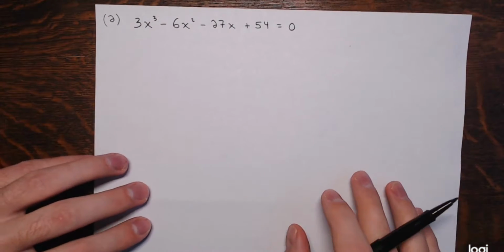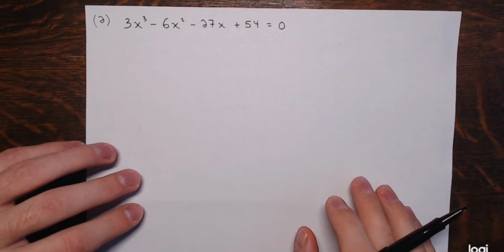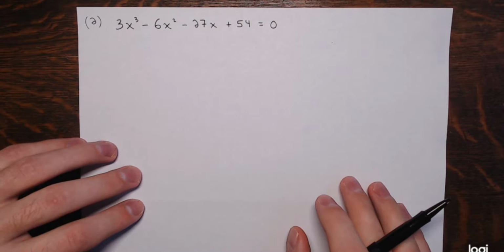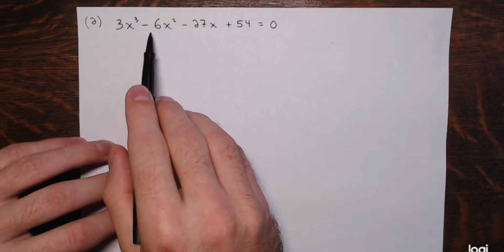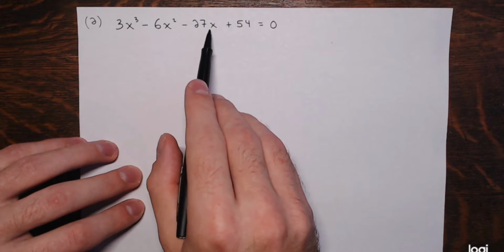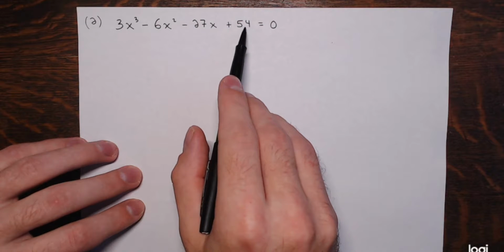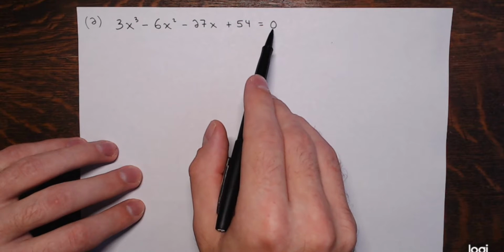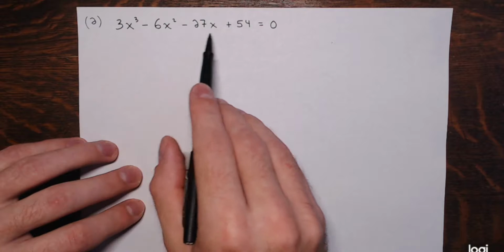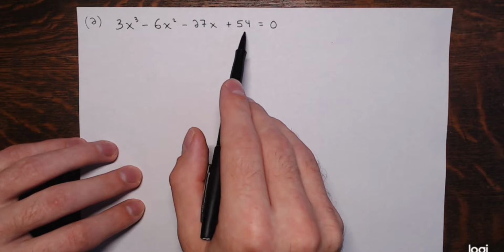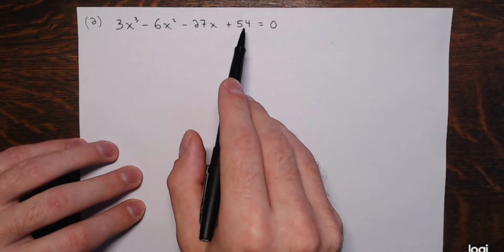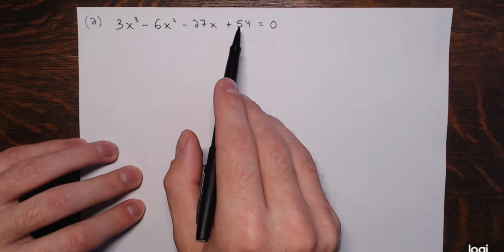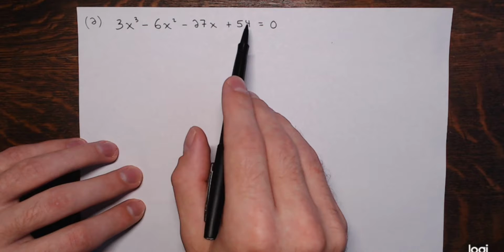Alright, so the next example is a third degree polynomial equation, or a cubic. So we have 3x cubed minus 6x squared minus 27x plus 54 equals 0. So this is already in that form that I want for a polynomial equation if I'm going to try solving it by factoring. Everything on one side, 0 on the other.